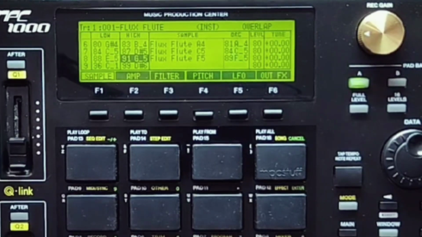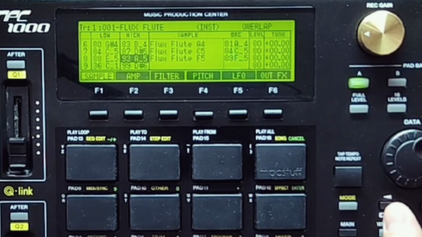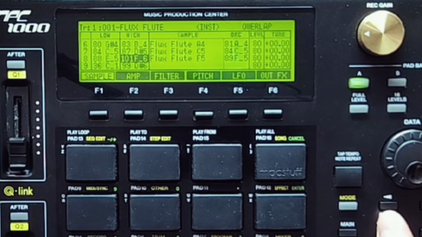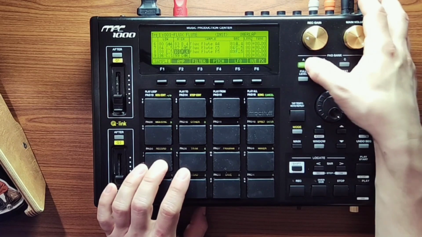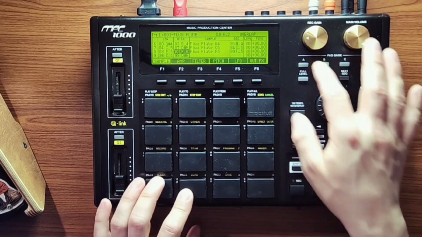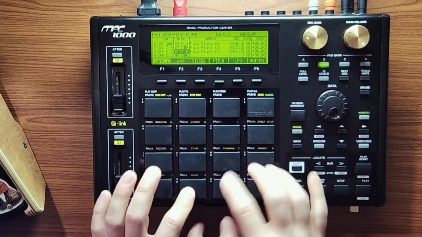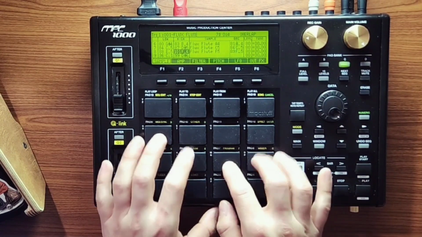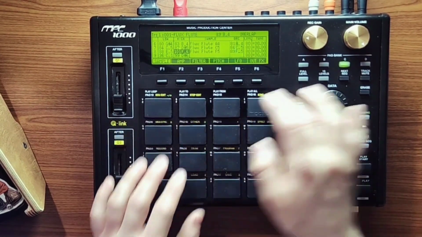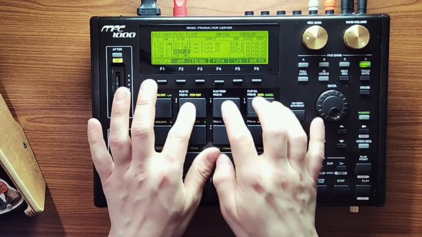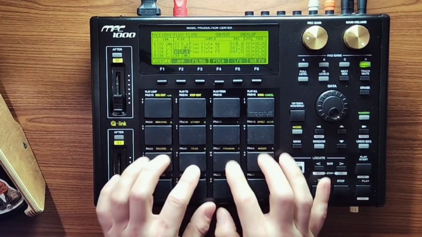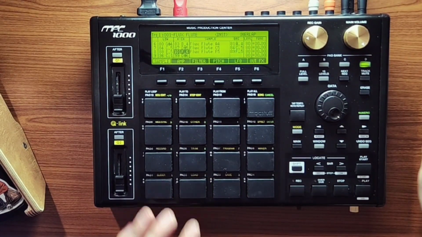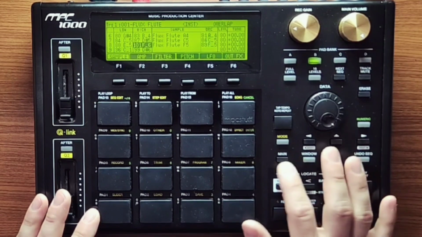All right, so I've filled in the gaps pretty much, and then my last sample, I'll just go ahead and extend it another octave. And that's pretty much all there is to it.